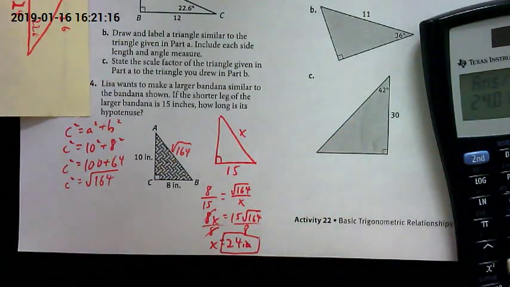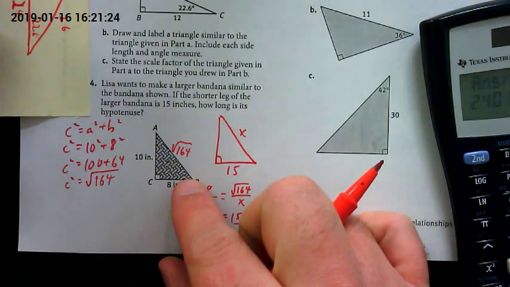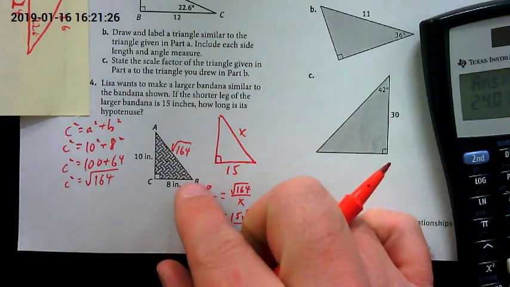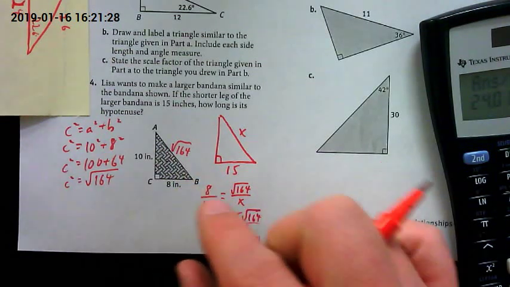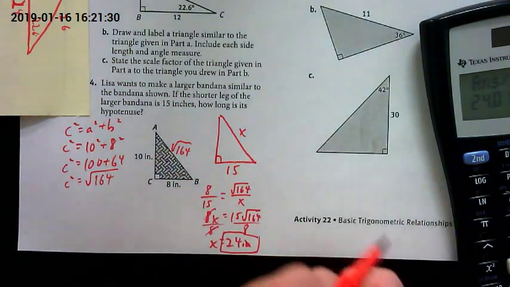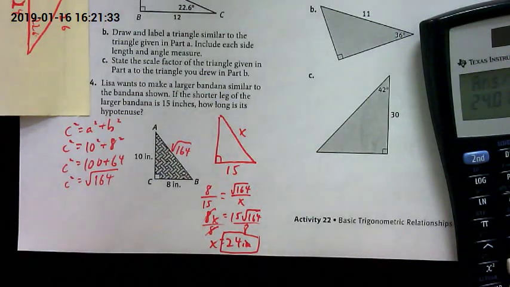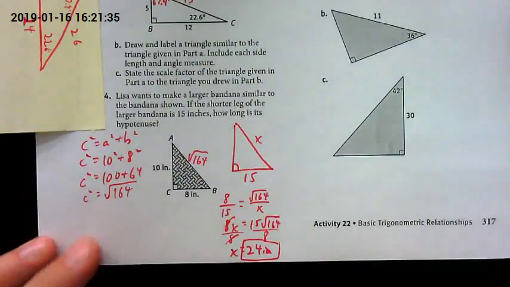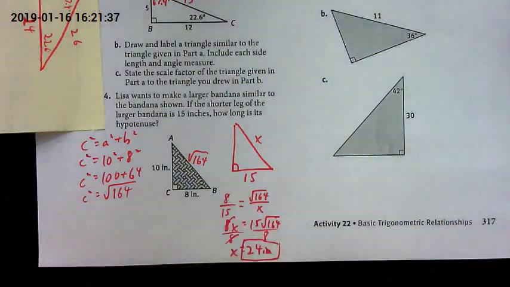Now, the other way that you could have done this, you could have used trig. If you wanted to use trig, what you would have had to have found is one of the missing angles. So you could have found one of these missing angles, and then use that in your new triangle in order to find the hypotenuse. So I said I was going to do this another way, all right? Because there's more than one way to do these problems.